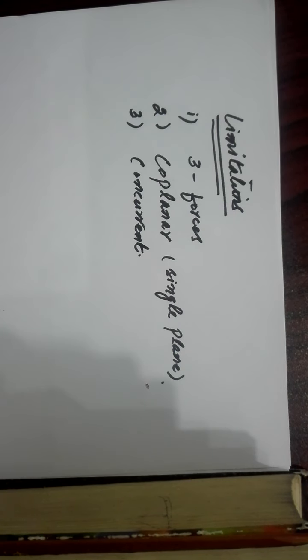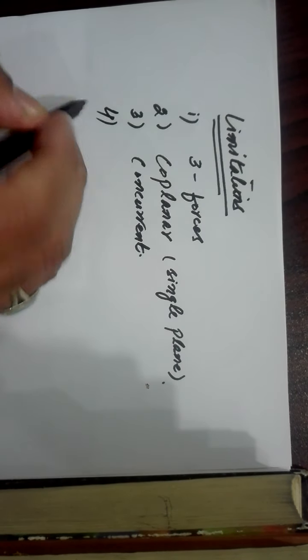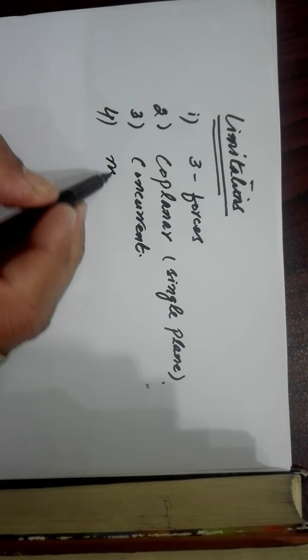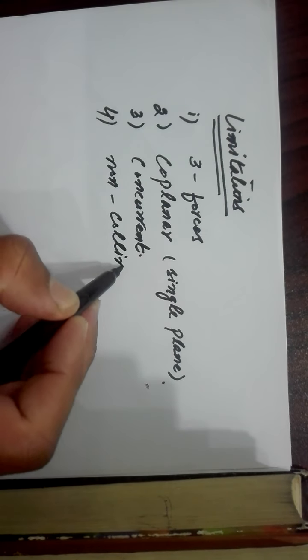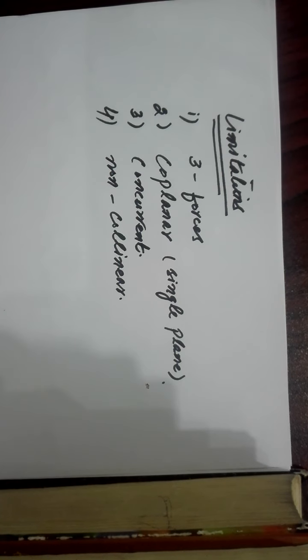We have already studied in our last class that concurrent forces are those whose lines of action meet at a single point. Number 4. These three forces should be non-collinear.